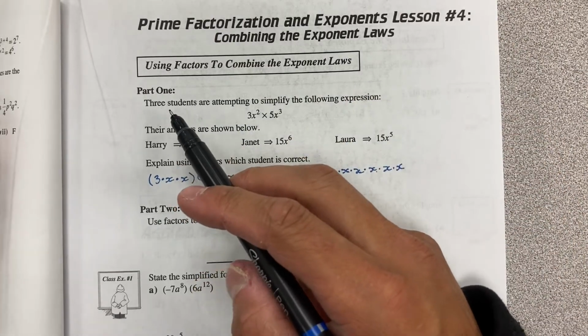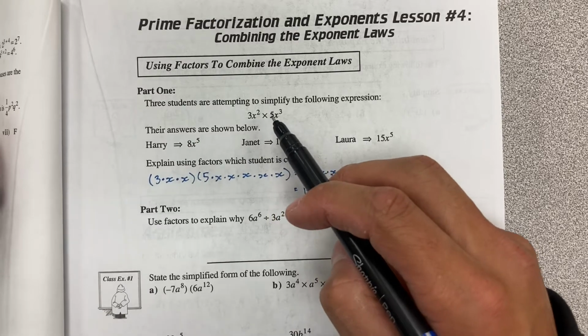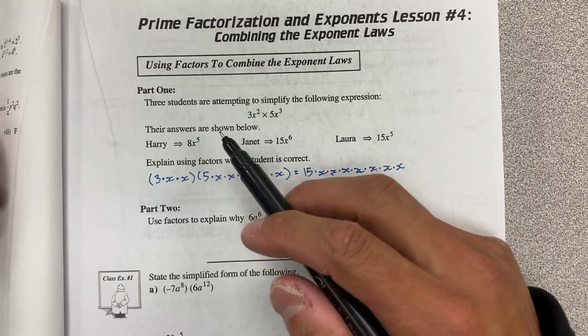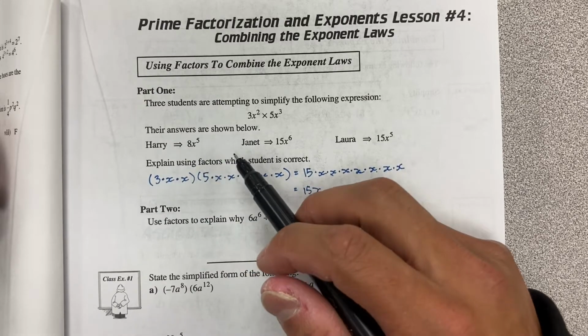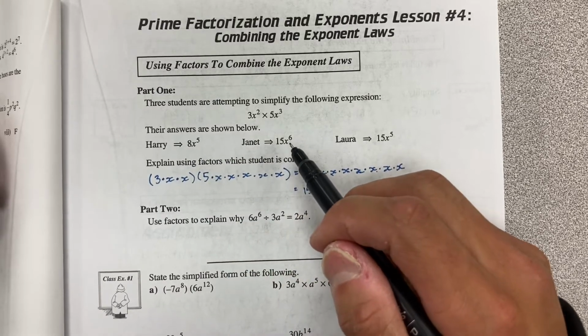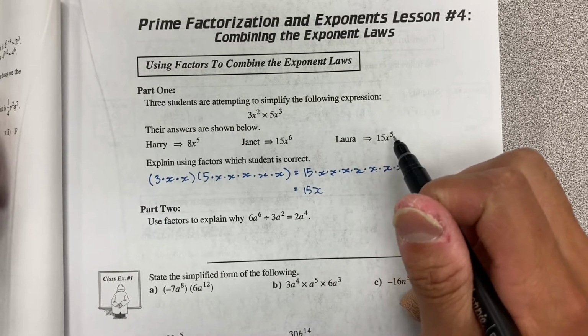In part 1, we have 3 students who are attempting to simplify this expression, 3x squared times 5x cubed. Their answers are shown below. We have Harry, who has an answer of 8x to the power of 5, Janet, who has an answer of 15x to the power of 6, and Laura, who has an answer of 15x to the power of 5.